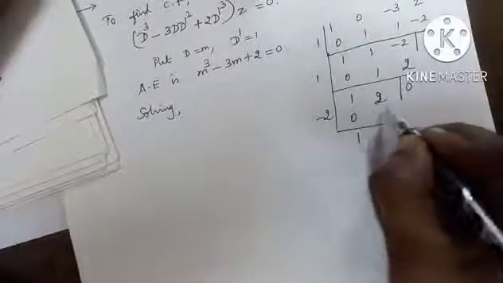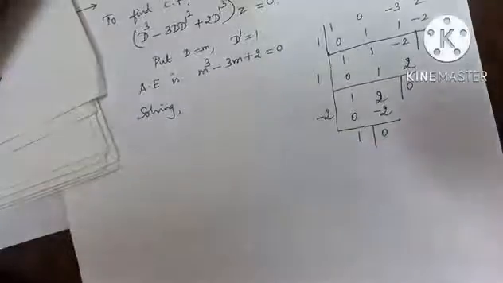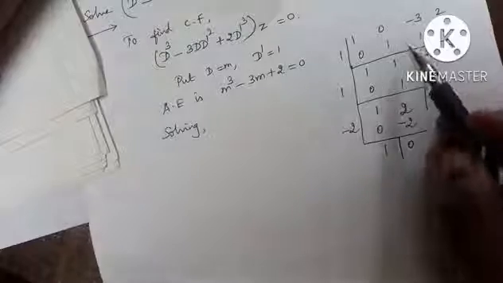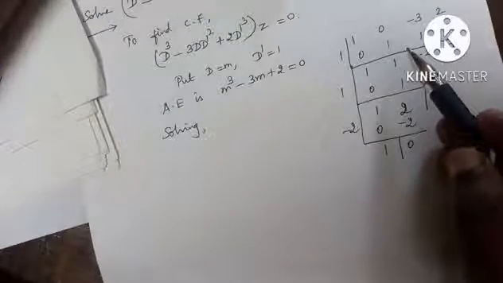Next, what can it be? Trial and error, right? Let us try again with 1. You can use a calculator, right? 1 plus 1, 2 here. Luckily, since it is plus 2, I should do it with minus 2. 2 minus 2, 0. You need not do this synthetic division method, you can use a calculator to find the roots, okay?